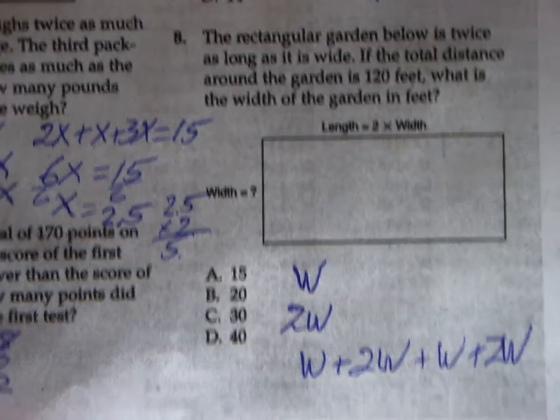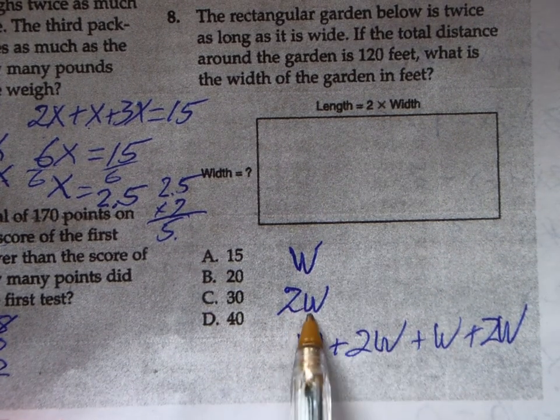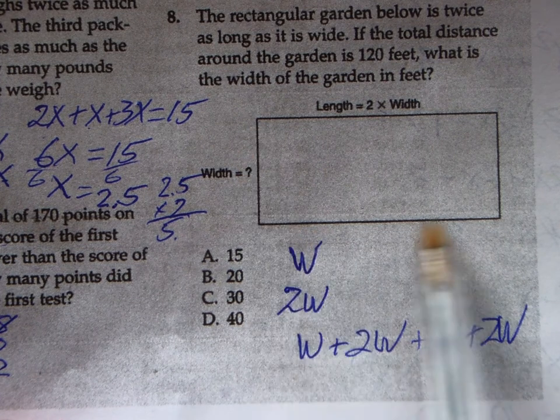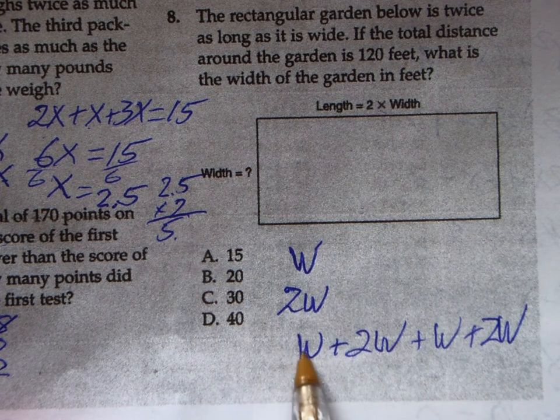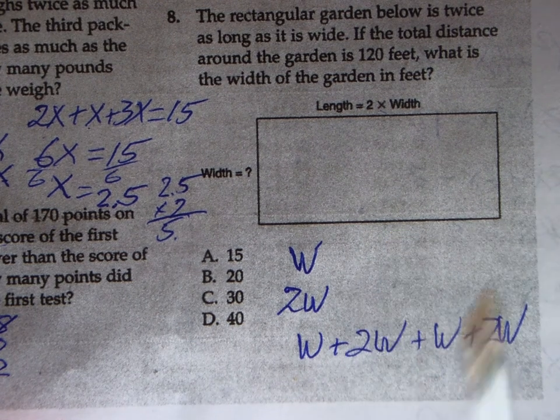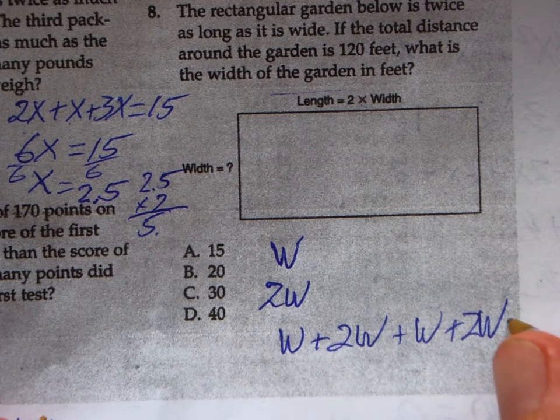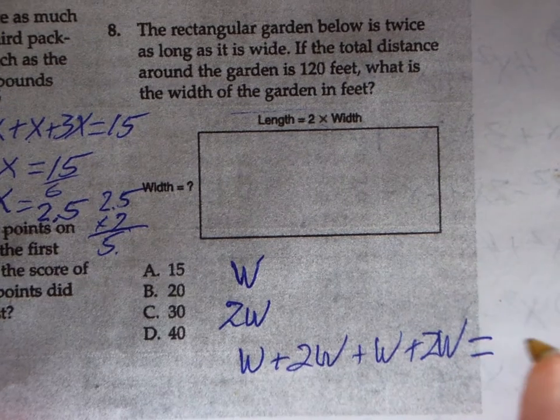Okay, repeating. Here's the width. The length is 2 times the width. I want the perimeter, which is the distance around, so I go W plus 2W plus W again plus 2W again. All together, that's 120.